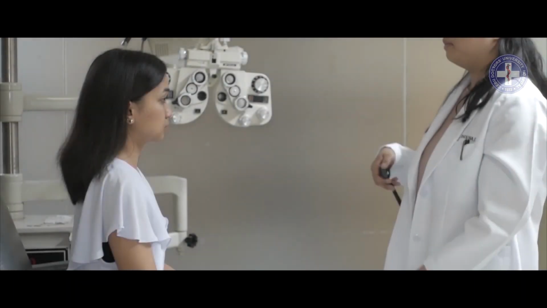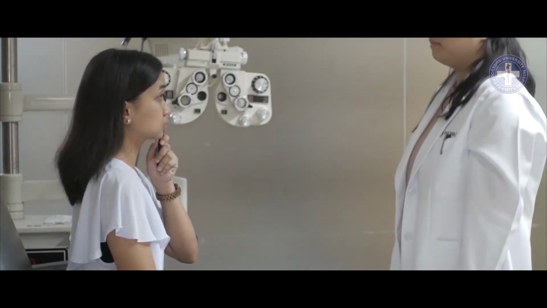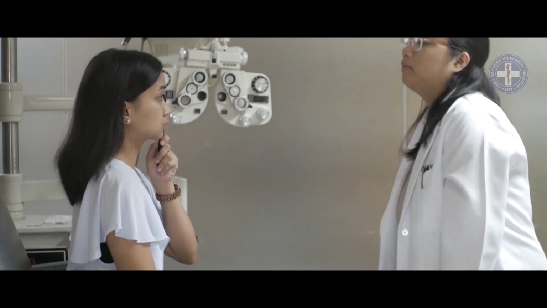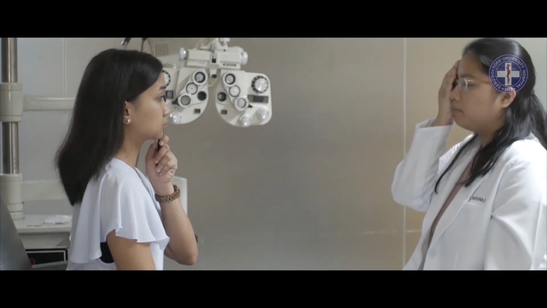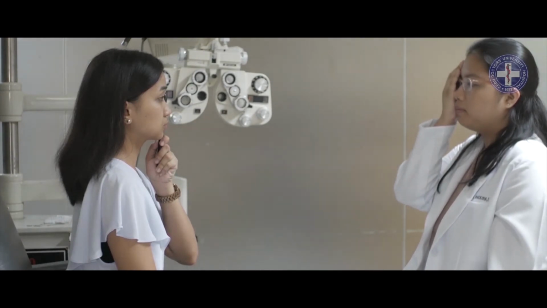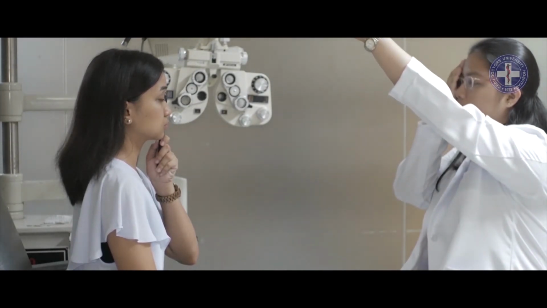Now let's test visual fields. Visual fields by confrontation is a rough clinical test for peripheral vision. To begin, ask the patient to cover one eye and to look at your eye directly opposite. Let's begin with the patient's right eye. Position your face directly in front and level with the patient's face. Close the contralateral eye.